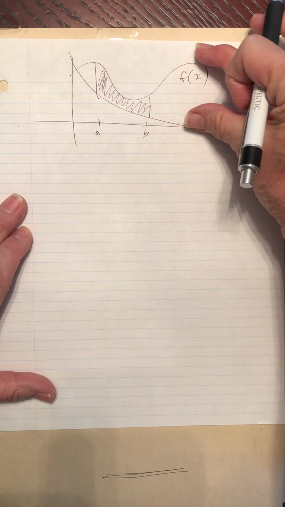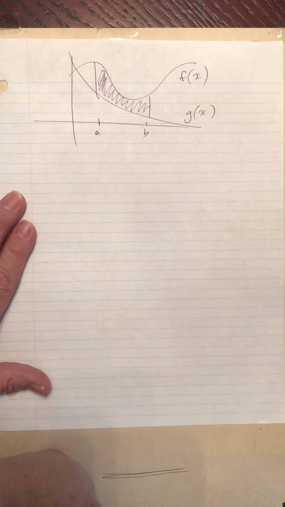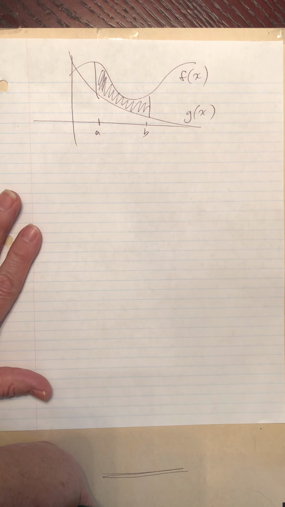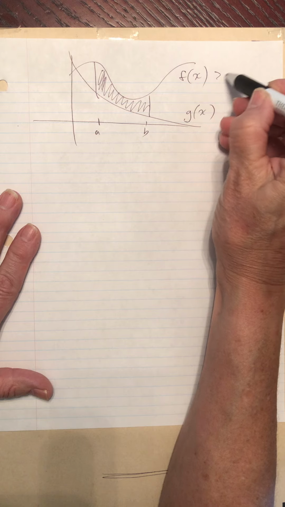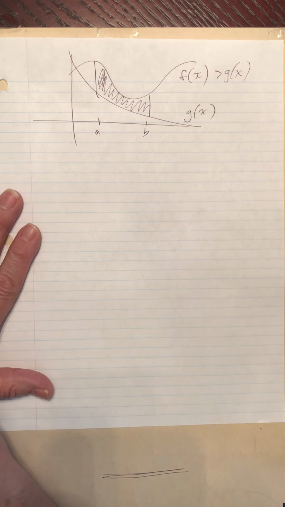So whether these two curves are above the x-axis or below the x-axis, our answer will always be a positive value. So this is as in determining surface area. As long as you knew f of x was greater than g of x on this entire interval, you would always get a positive answer.